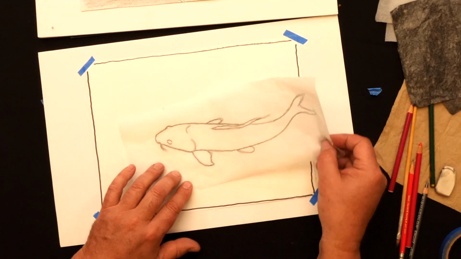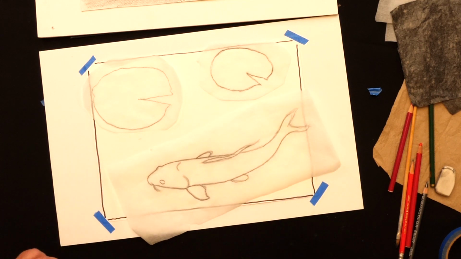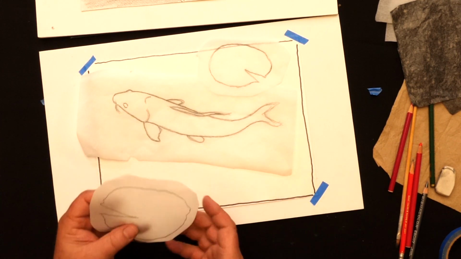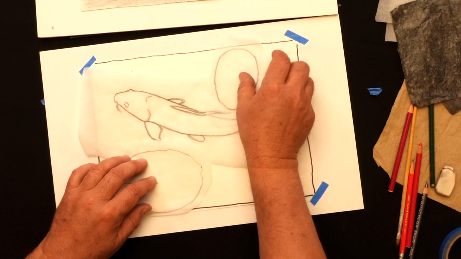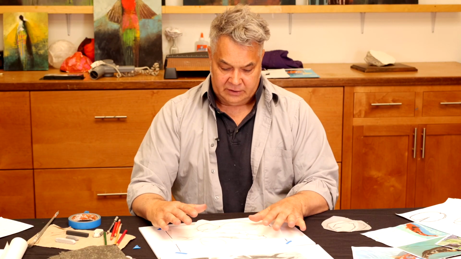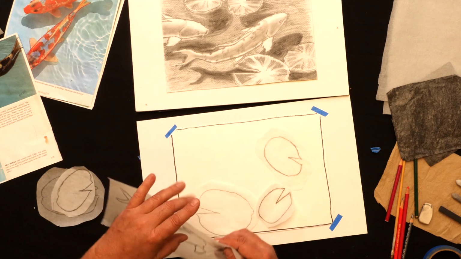So the great news about having this is you can move things around. You could put 2 lily pads there and your fish down below. You could have him swimming through the lily pads. You could flip the lily pads over there or there. You could put 3 or 4 of them. This is really a great way to get a lot of mileage out of your drawing and make sure that your painting is perfect, the composition, before you get started on that painting. So let's work out all those design issues right now.